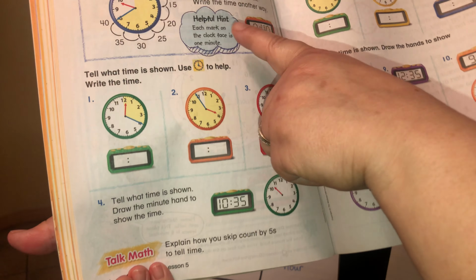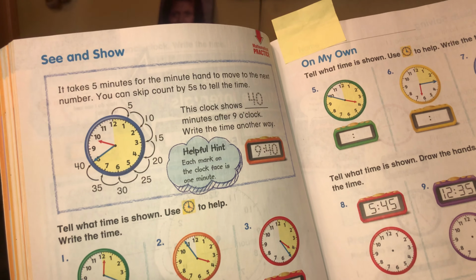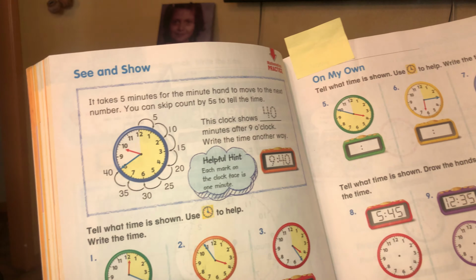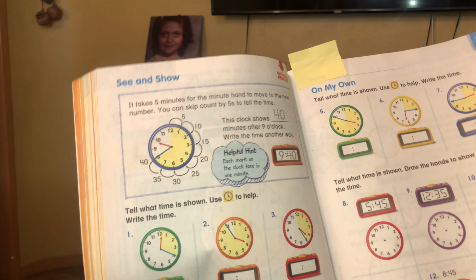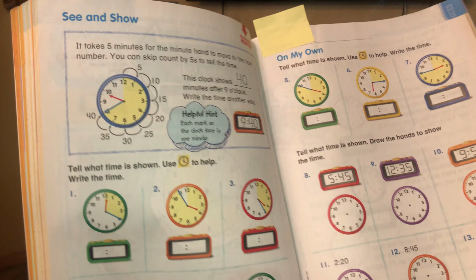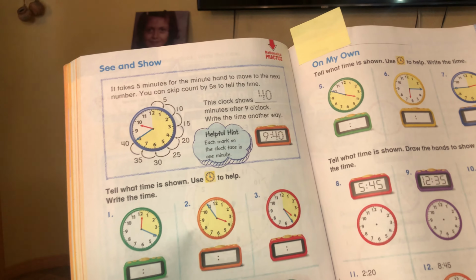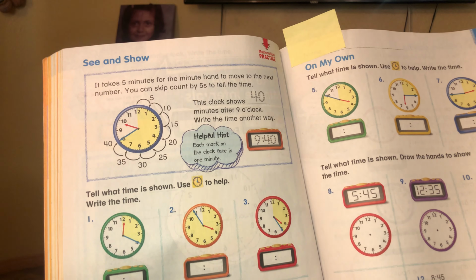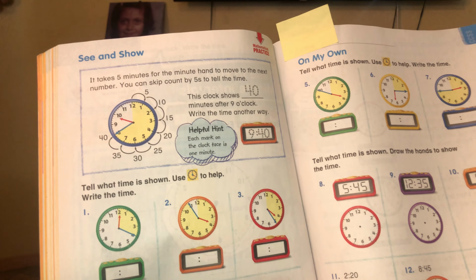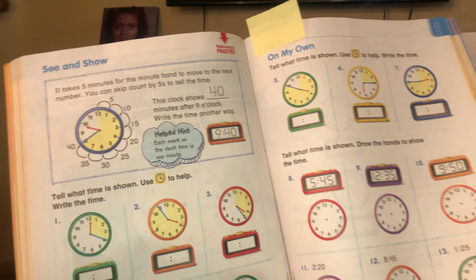And like I've told you before, please focus on the top of the page because you find very important and very helpful information there that will be useful for completing the lesson. They give you a helpful hint. Each mark on the clock face is 1 minute. Each one of those little marks is 1 minute. There are 60 in 1 hour. So they give you clocks, they give you time, and they want you to write the time in the digital clock.